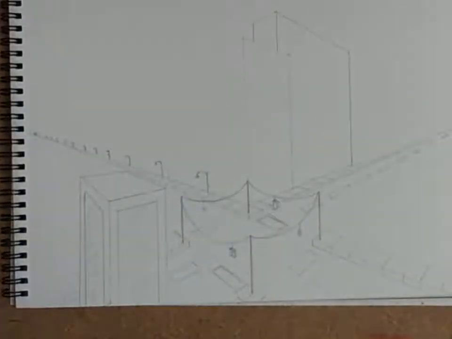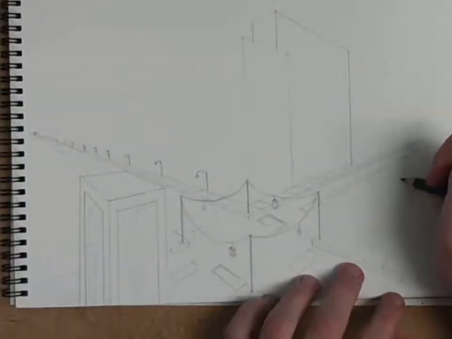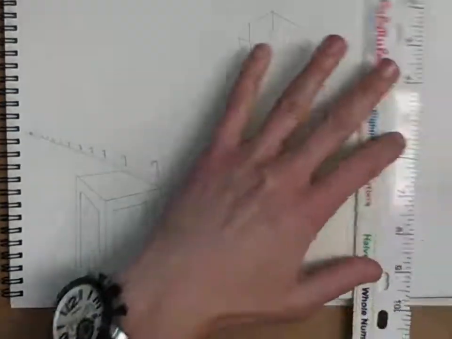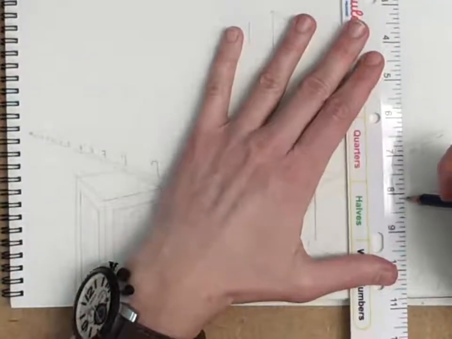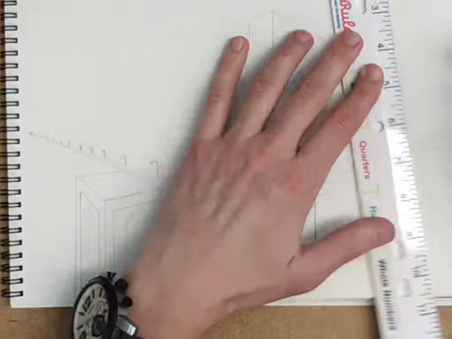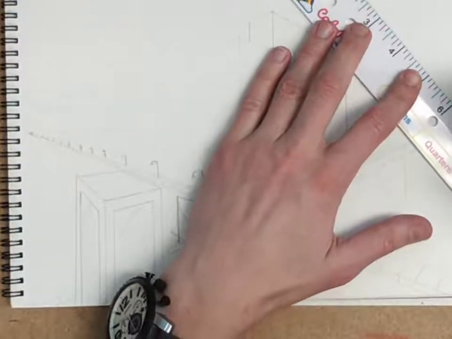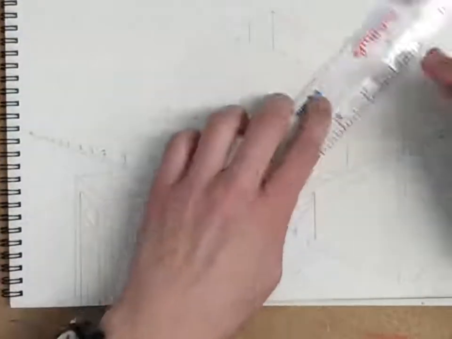You could do other buildings on kind of the road here. You could do just a building kind of randomly placed in the middle.